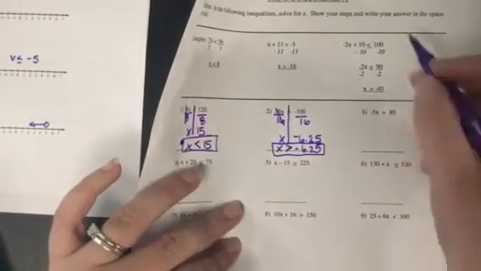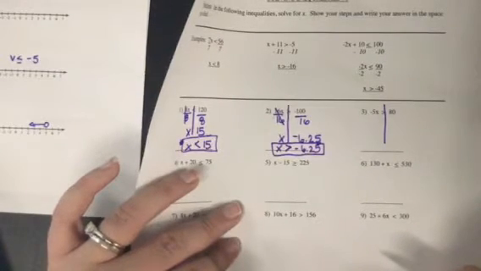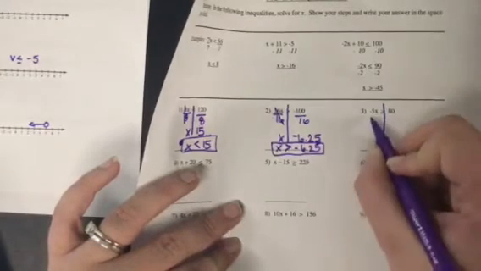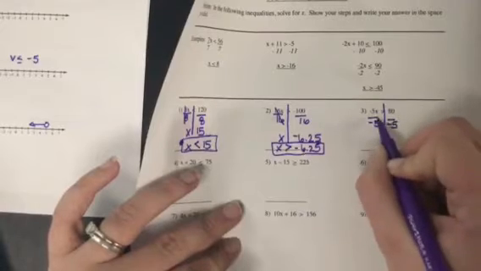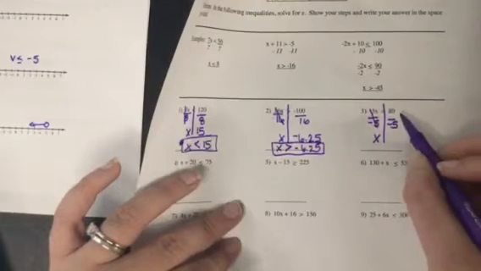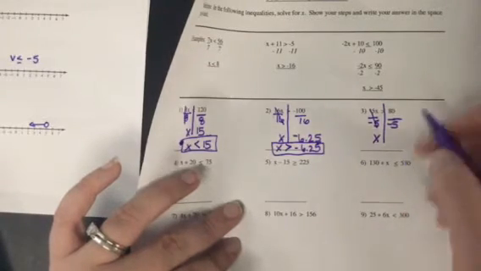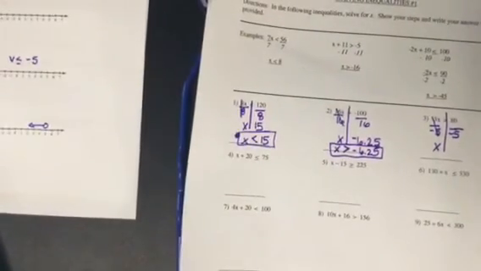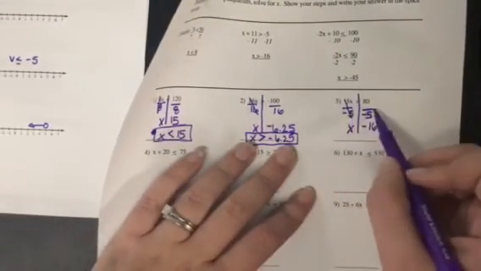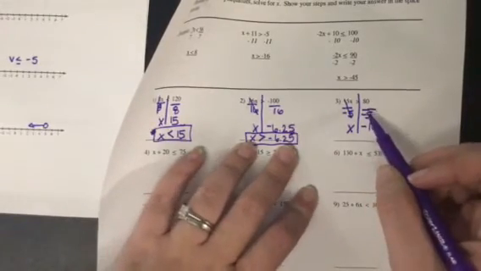Now let's look at number 3. How am I going to undo that negative 5? Divide by negative 5. Good. On both sides of my inequality. Okay, what is 80 divided by negative 5? Let me double check. Negative 16. Okay, so I divided by negative 5 on both sides to undo the negative 5, and I came up with 80 divided by negative 5 is negative 16.